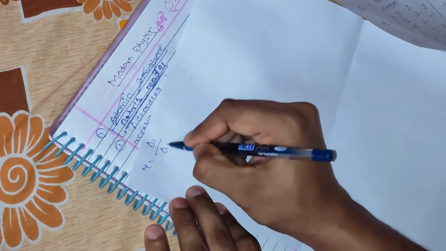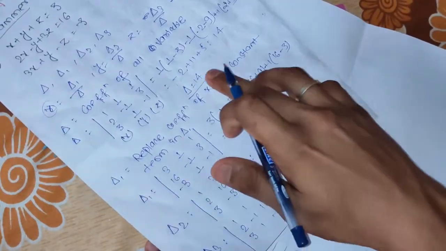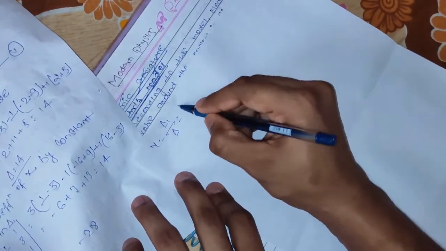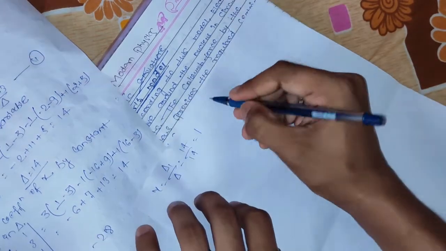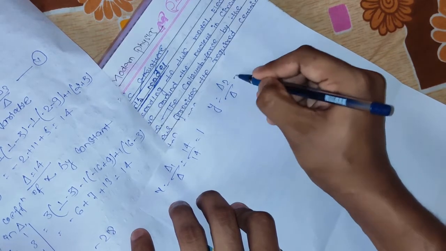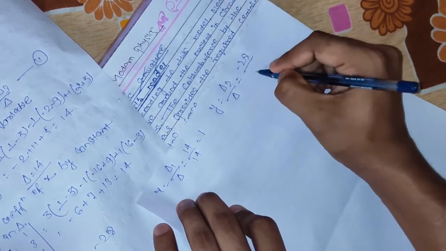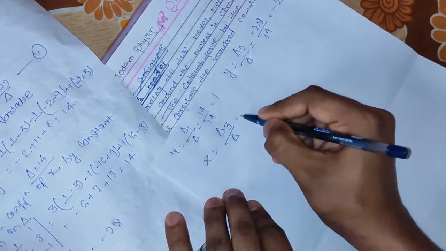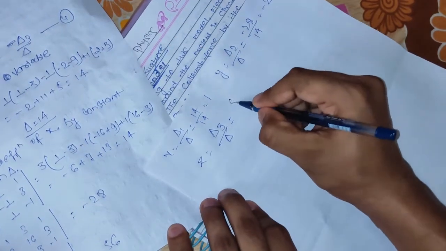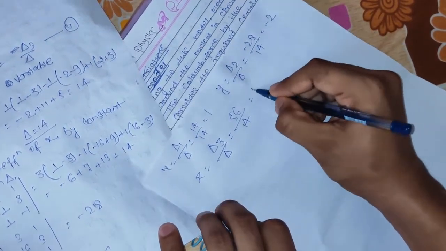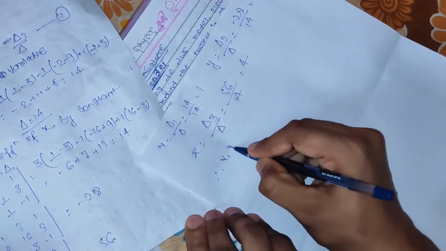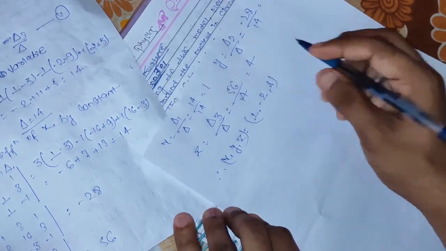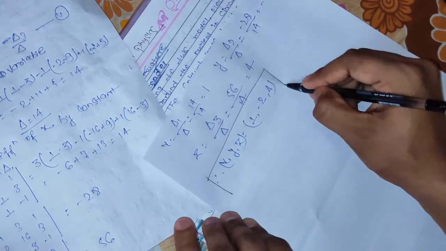This is delta 1 by delta. So here delta 1 is 14, delta is 14. So it becomes 14 by 14, which means 1. This is y, which is delta 2 by delta. Delta 2 is minus 28 and delta value is 14. This is minus 2. Similarly, z equal to delta 3 by delta, and delta 3 we have already found, this is 56, and delta is 14. This is 4. Therefore, x, y and z become 1, minus 2 and 4. This is our required answer.